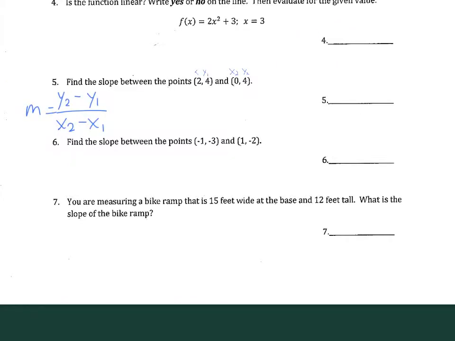In number 7, we've got a little word problem here, wanting to know about slope. It says you're measuring a bike ramp that is 15 feet wide and 12 feet tall. What is the slope of the ramp? Hey folks, the best way to do a problem like this, or any word problem, is to try to get a picture, a chart, something. So we've got 15 feet wide and 12 feet high. Okay, so we want to know what is the slope. That's what we're trying to find there.